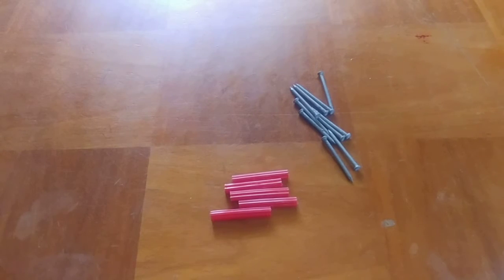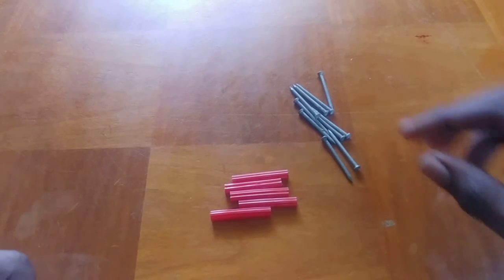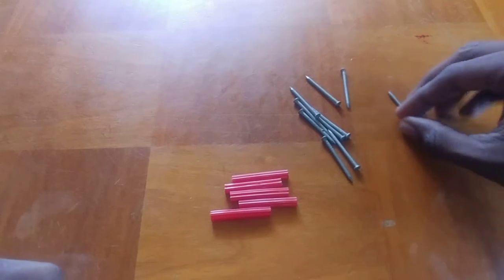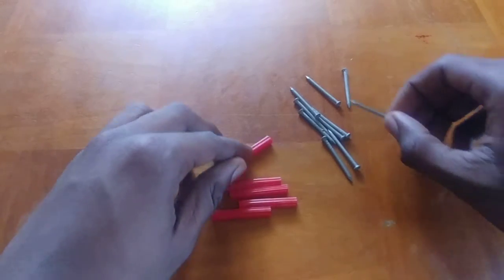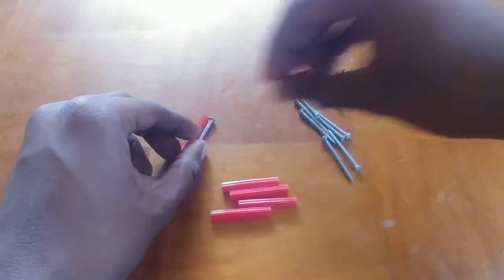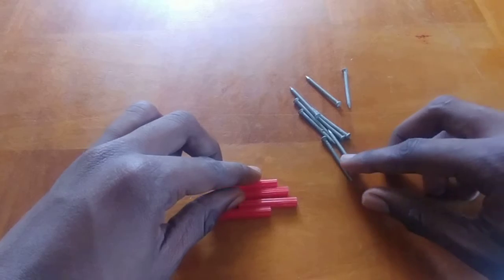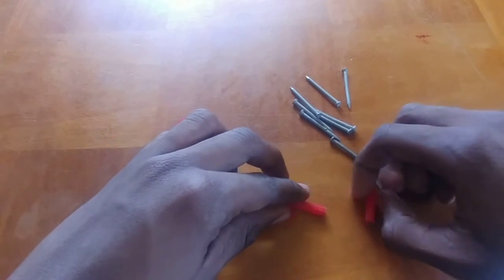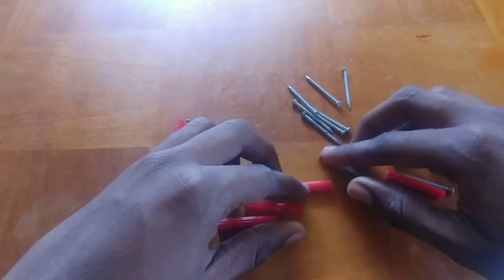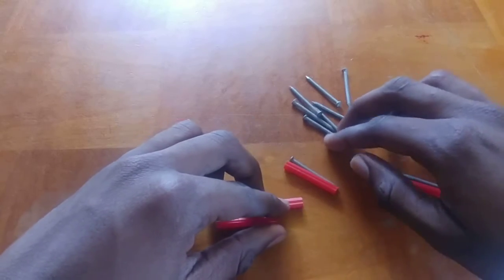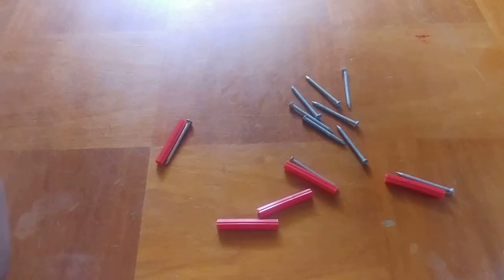Now each group should have the same contents. So basically, if I take, let's say, one nail and one plug and I put them together, all my other groups should have one nail and one plug. I cannot have a case where I have two nails and two plugs.